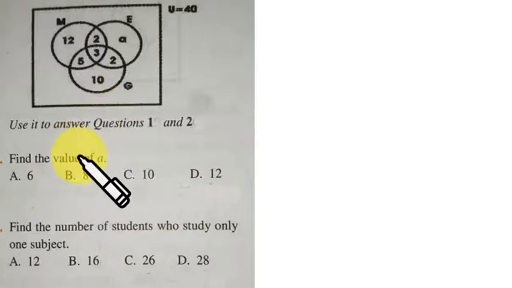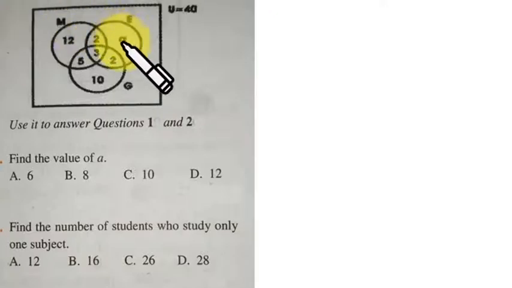The first one says that we have to find the value of A. So we can spot A here. So we have A here.